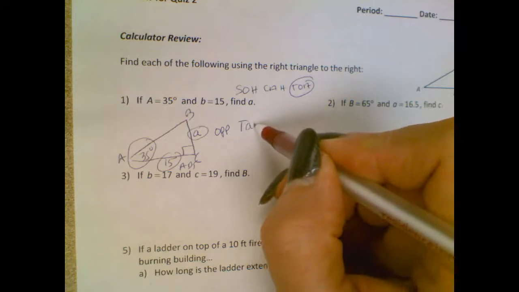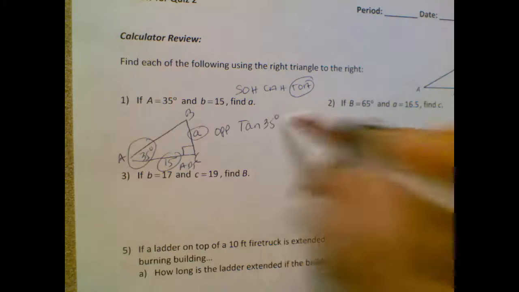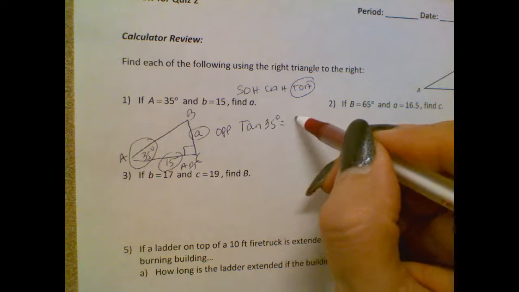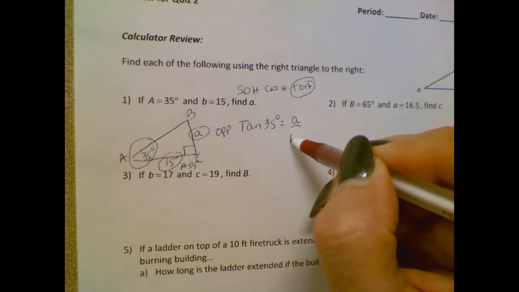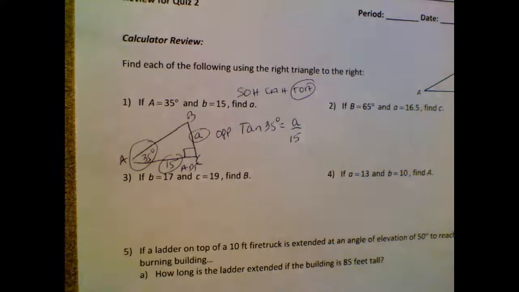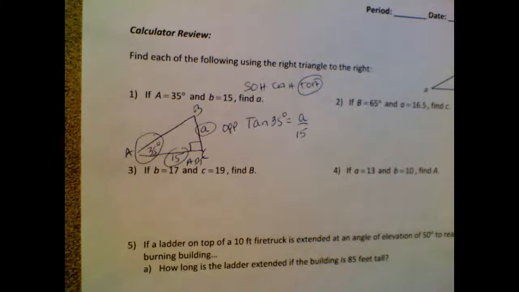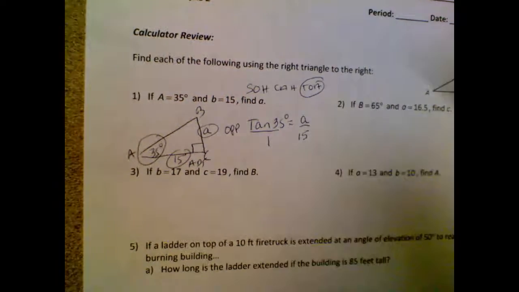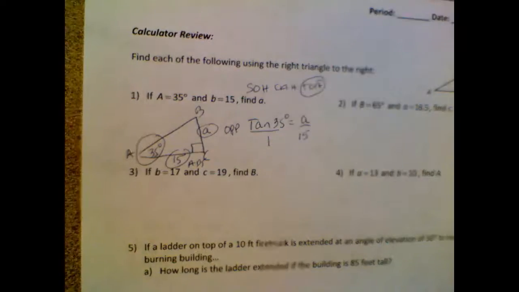So tangent of 35 degrees is equal to opposite A over adjacent 15. You guys remember that? How do I cross multiply, or what? What do I do to solve this? Cross multiply. So as long as you guys are in degrees, you'll get the same answer as me.